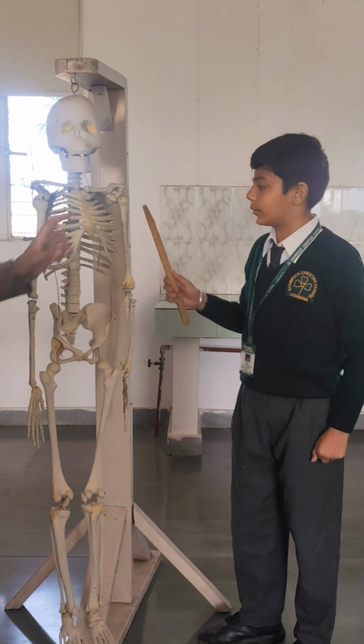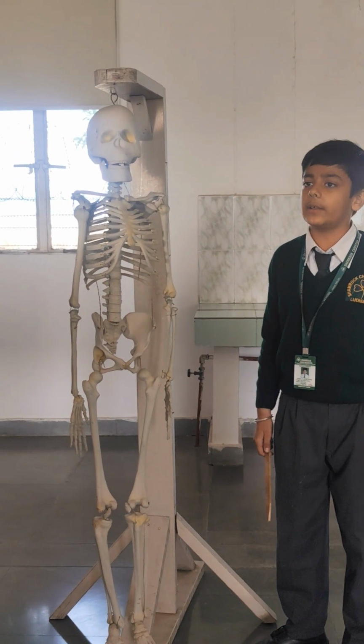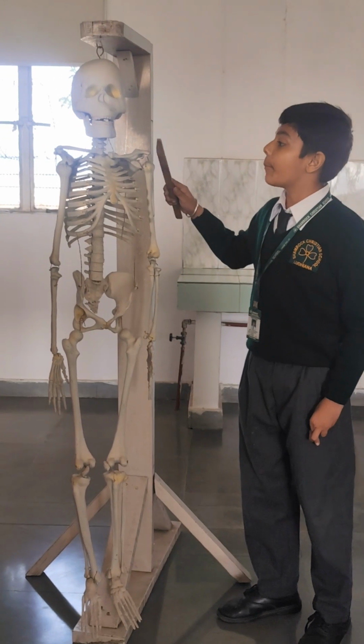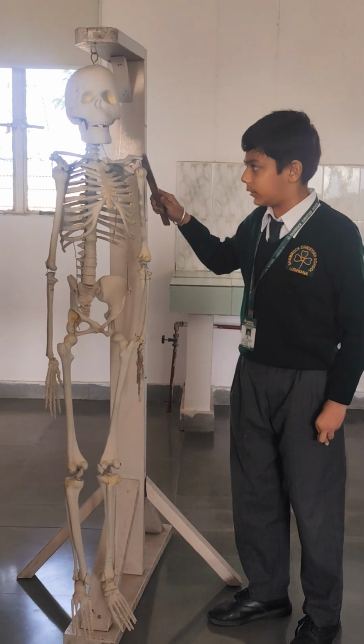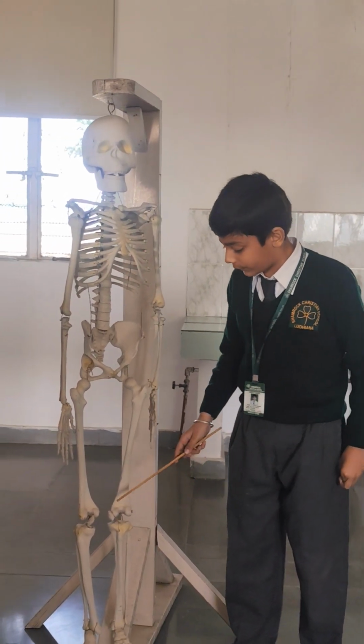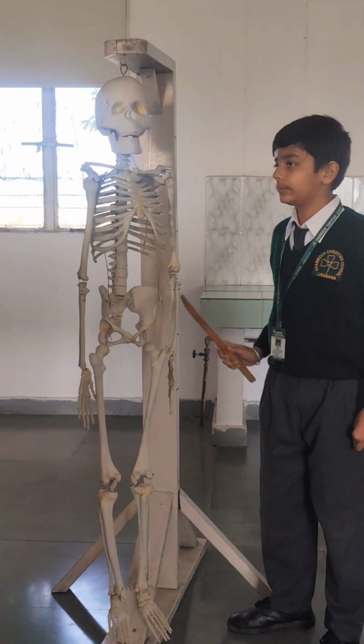Ball and socket. Then there is pectoral girdle and pelvic girdle. Pelvic girdle is in our lower portion and pectoral girdle in the shoulders. Then there are ball and socket joints. There is one in the knees and one in the elbow.